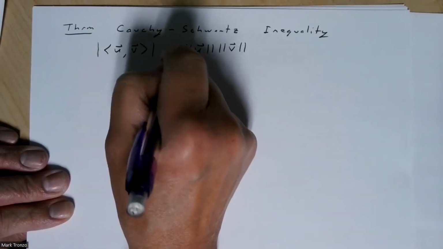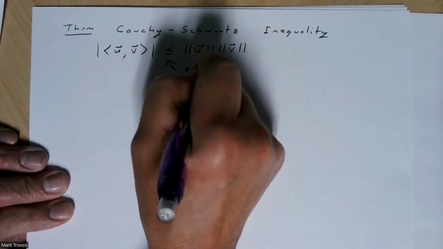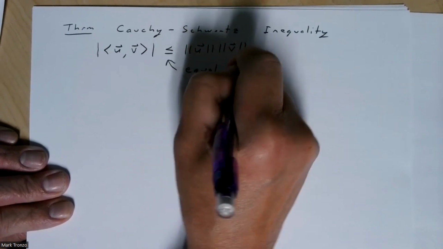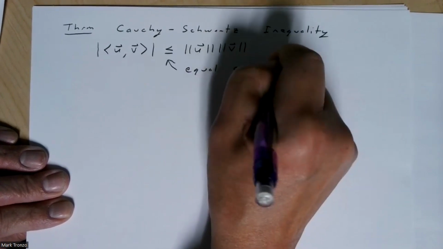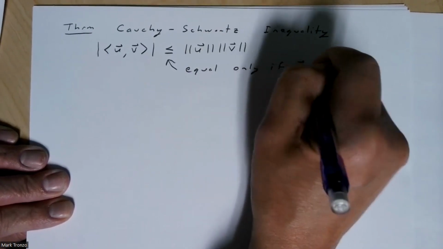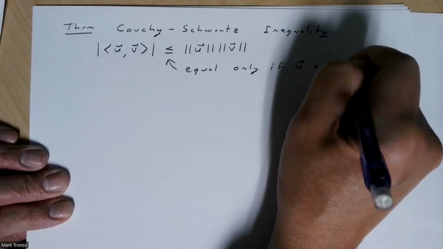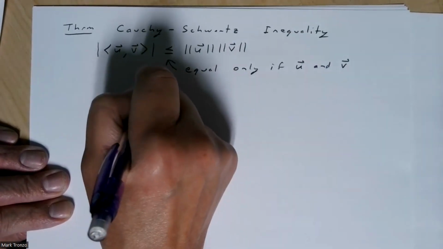And this is equal only if u and v are scalar multiples.